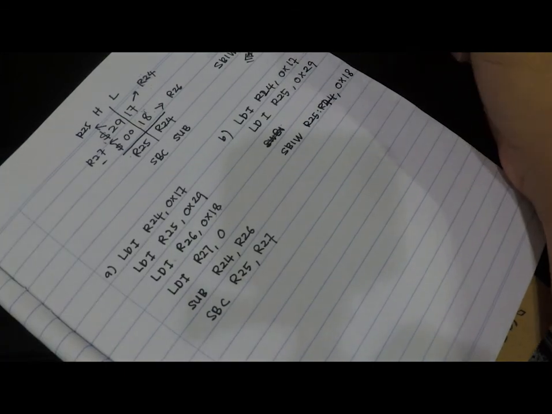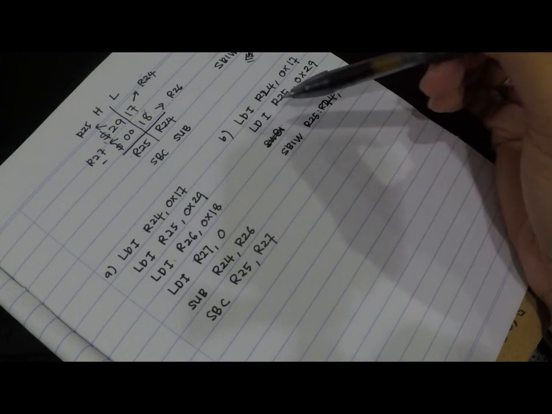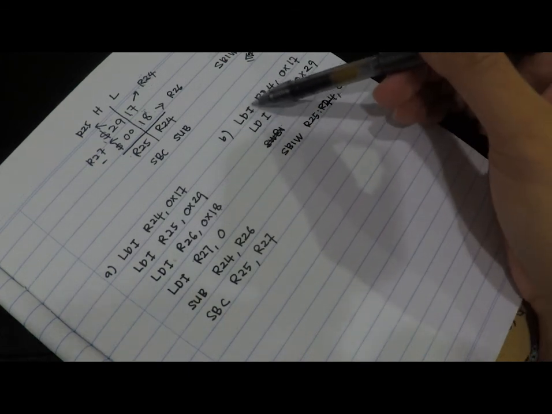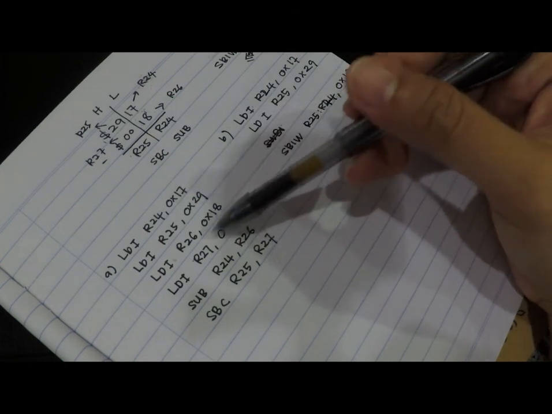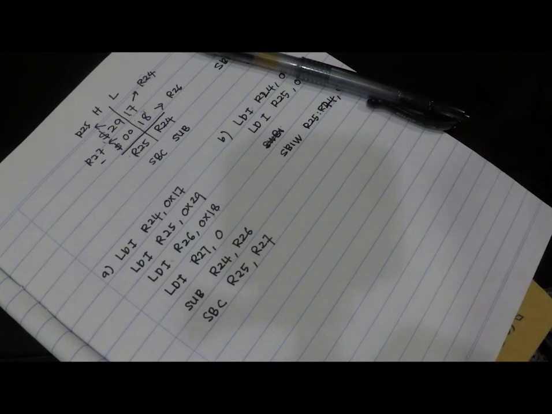0x1818. Okay, so by comparing the first solution and second solution, you see the second solution has fewer instructions, only 3 lines of instruction, but for this one you're going to use 6 lines of instruction, but the answer is still the same.